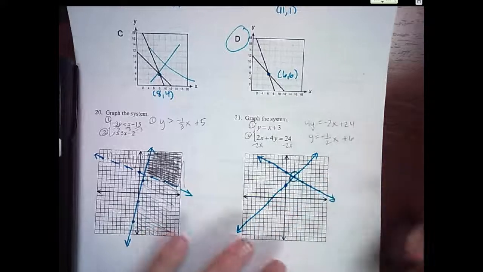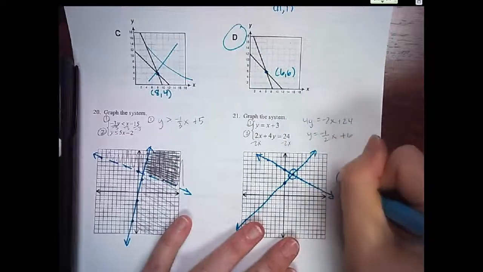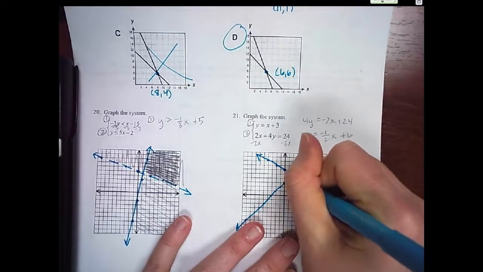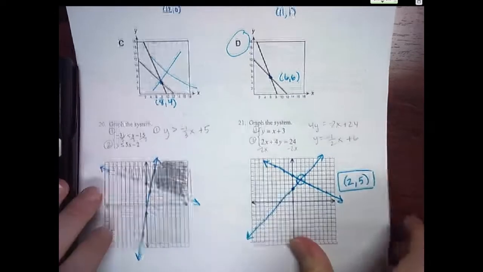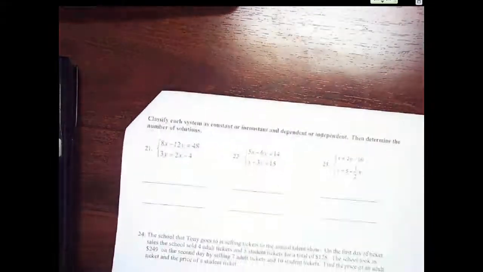So this is my solution. So when I want to find the solution, that would be 2, 1, 2, 3, 4, 5. 2, 5 would actually be my answer there.